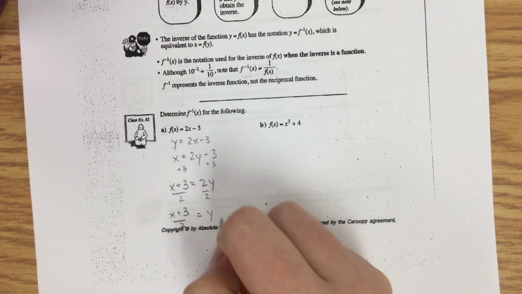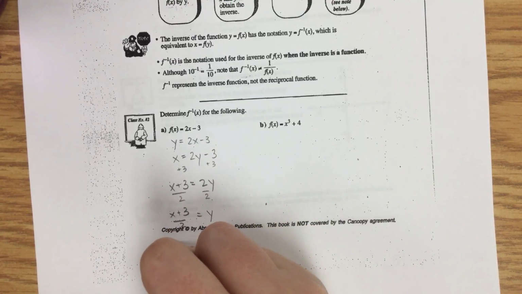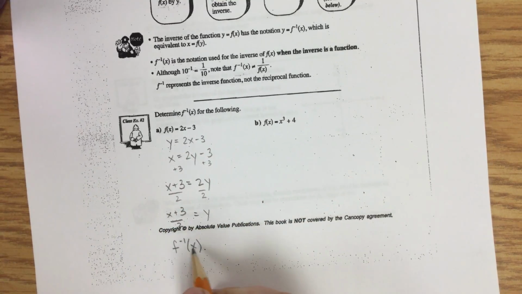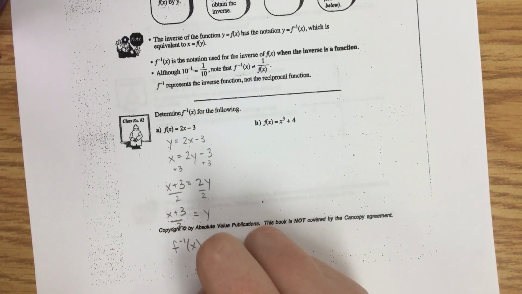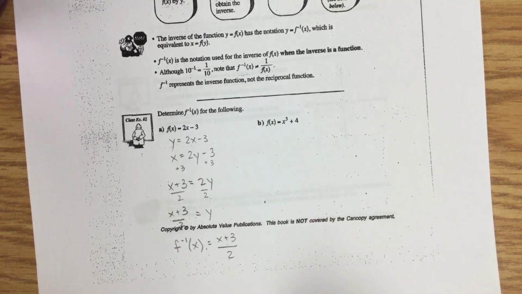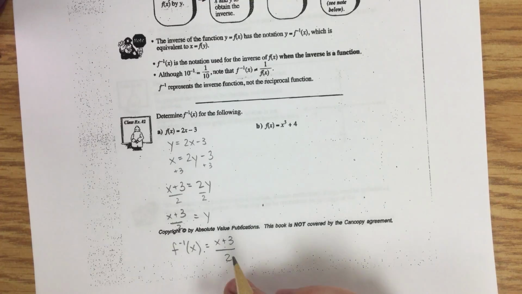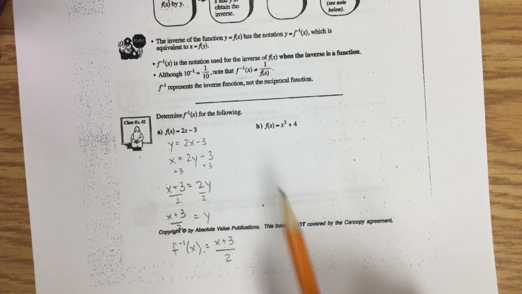And then, because I'm stating that this is an inverse function, I'm going to replace y with the inverse notation that says f inverse of x, which is the inverse of this f of x, is x plus 3 all over 2. Okay, then we are done. We've written the inverse using the function notation.